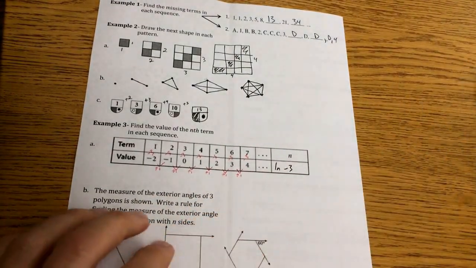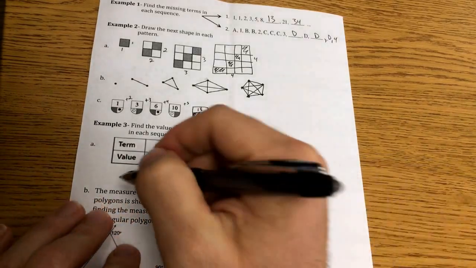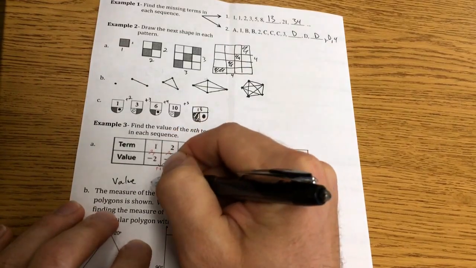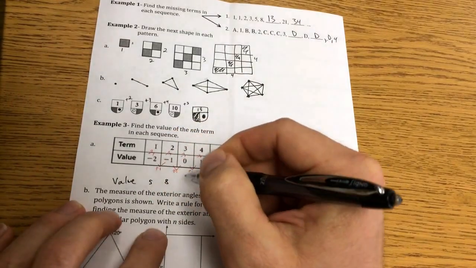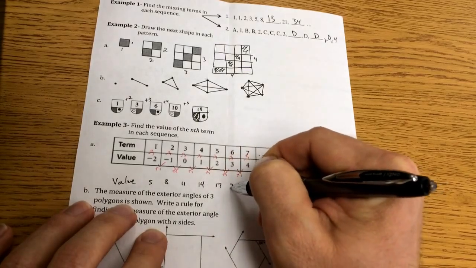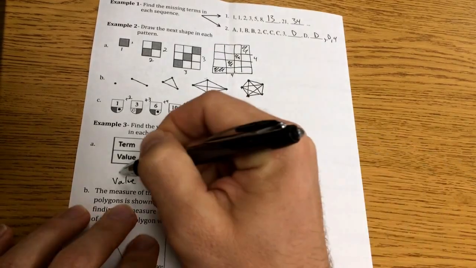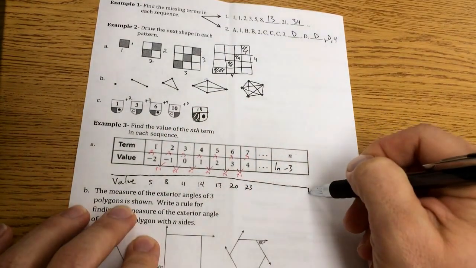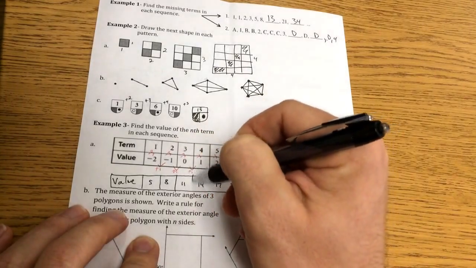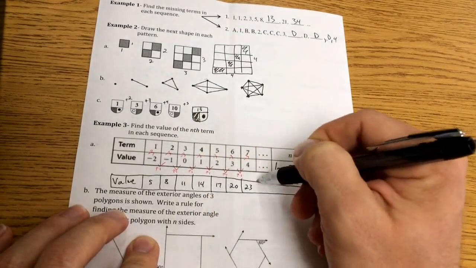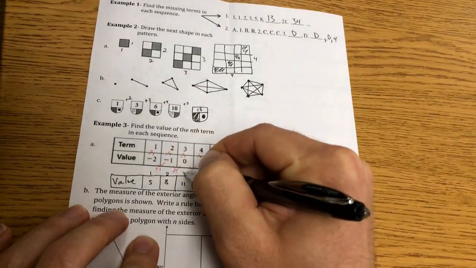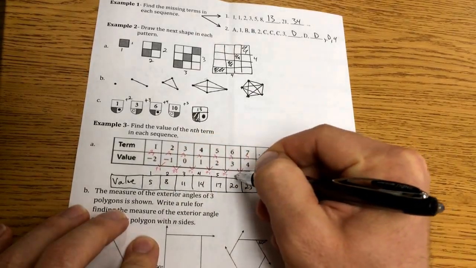I'm going to draw in one more example for us to do because I feel like this one needs another example. So if we gave another set of values, draw this with me: 5, 8, 11, 14, 17, 20, and 23. And we're going to identify the pattern for the nth term. This is my first term, second term, third term, fourth term, fifth, sixth, and seventh, and so on.